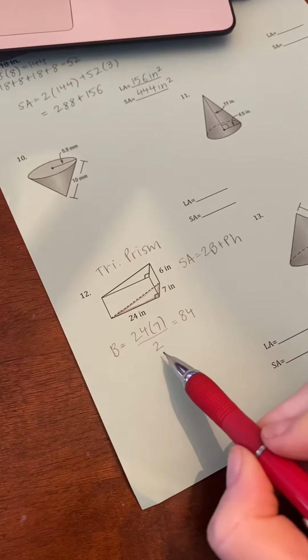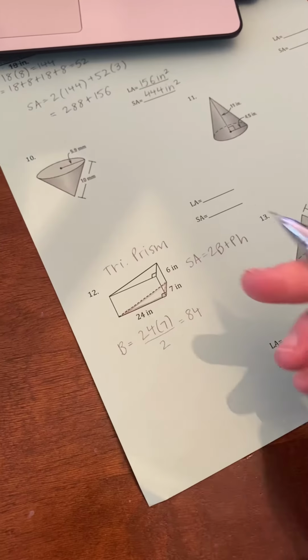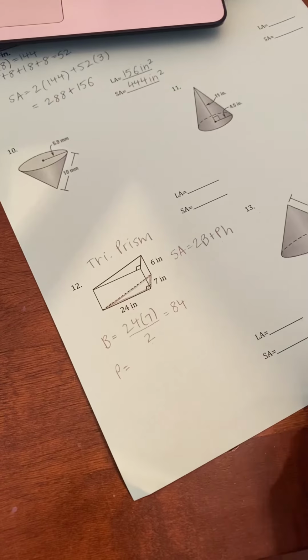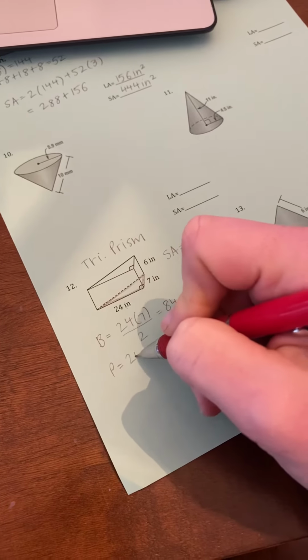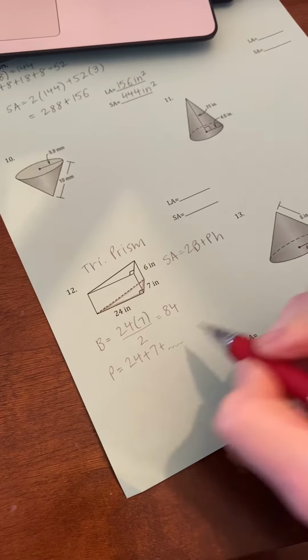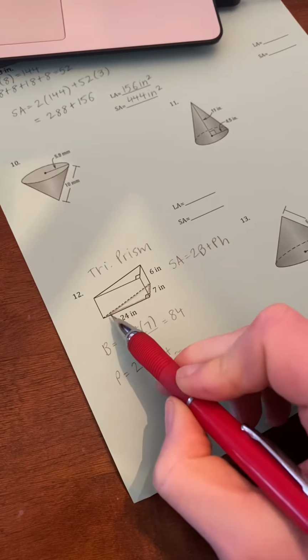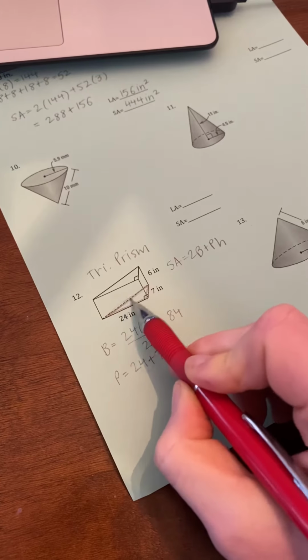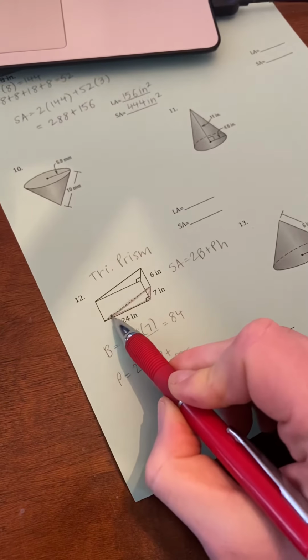So that's kind of the first tricky part about this problem, is you have to remember to divide by 2. But probably the most difficult part comes in the p. So for the p, we're going to add the 24, we're going to add the 7, and then because it's a triangle, we're going to add a third side. And that third side would be this guy over here. You can see that there's no number written on this side.